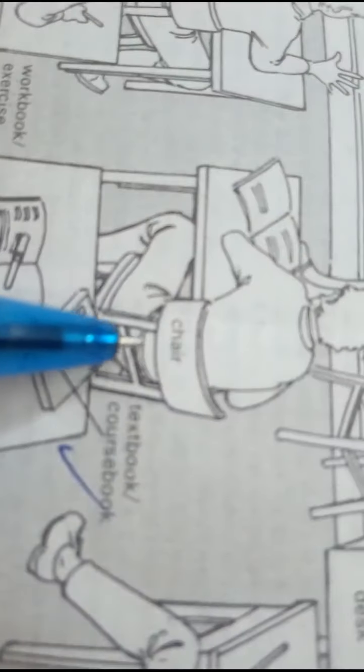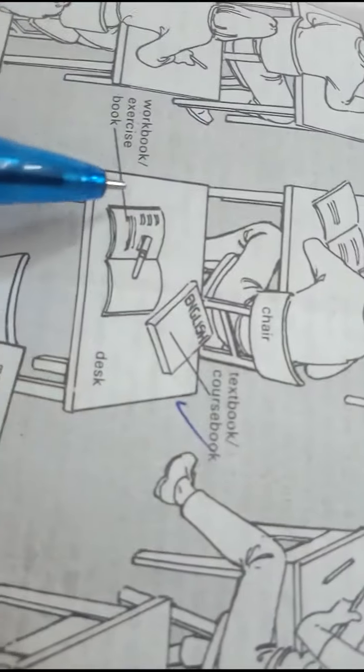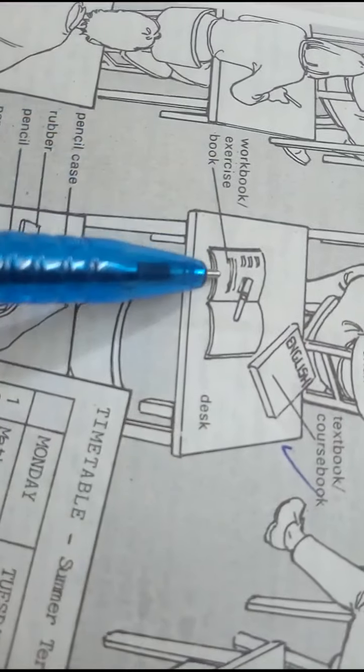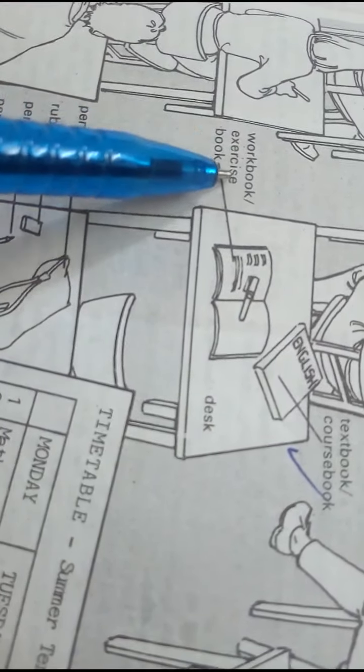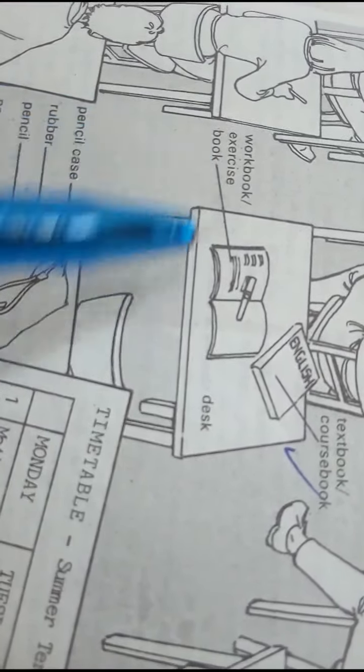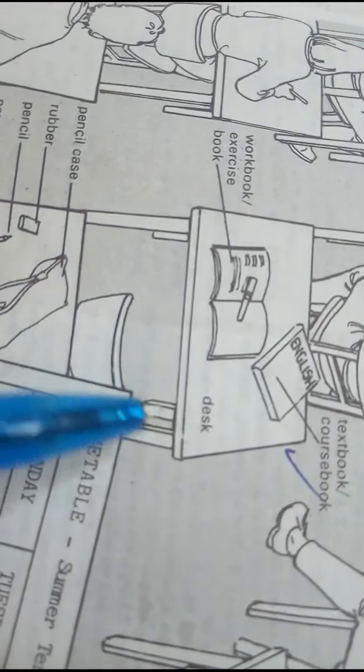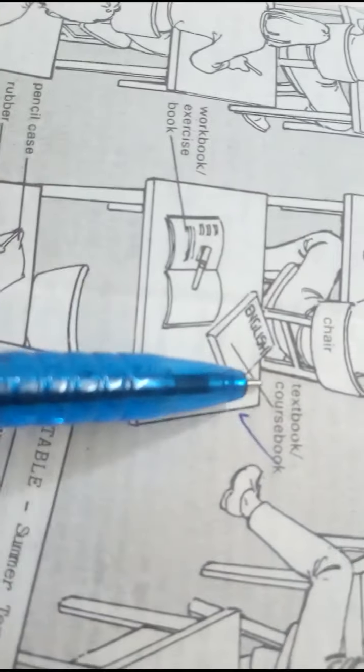And we have students or pupils. They are sitting on their chairs, a workbook or exercise book, a desk, a textbook or course book.